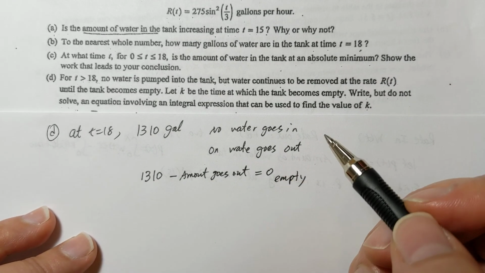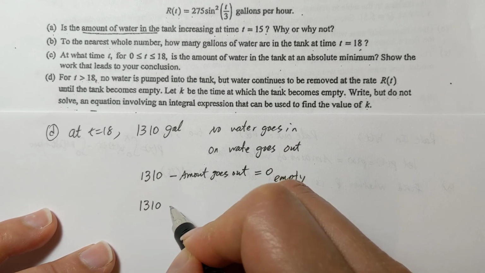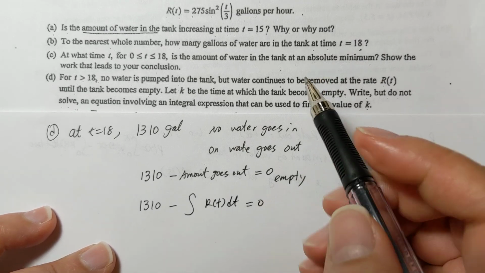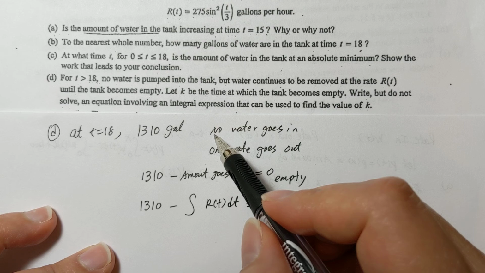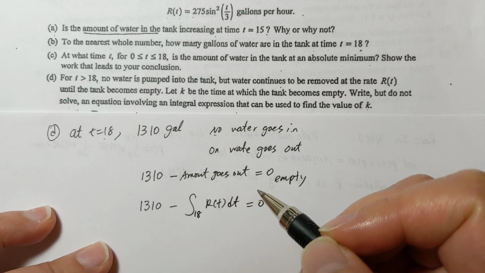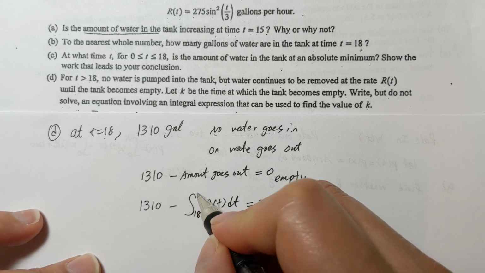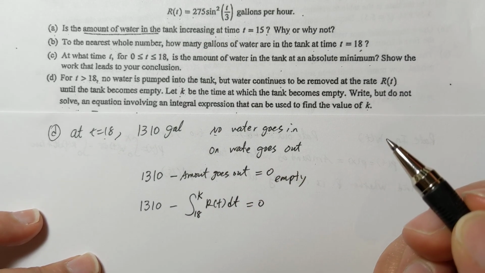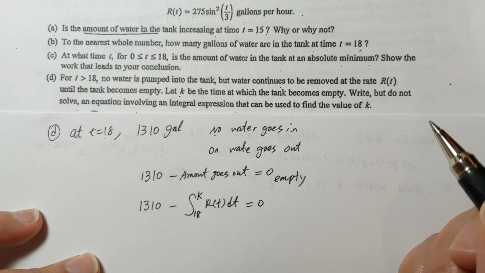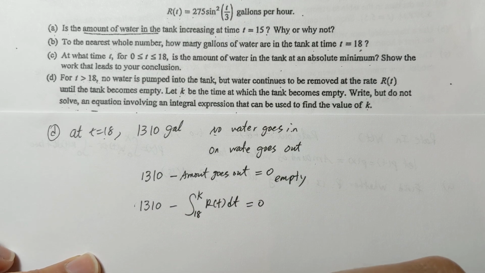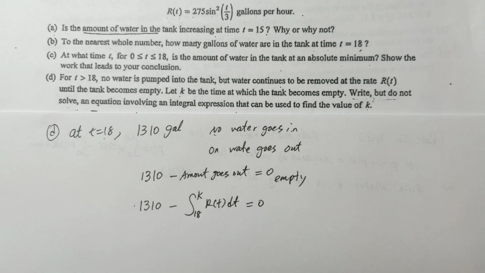So to find the amount that goes out, we use an integral. So we get 1310, subtract the integral. We have to use R of t because that's the rate out. What time should we use? No water goes in at t equals 18, so that is the time that the water goes out only. And then they want us to use K, the time that we do not know, so we put K. So this is the equation involving an integral, and we don't need to solve it. So we finished part D, and we finished question number 1.